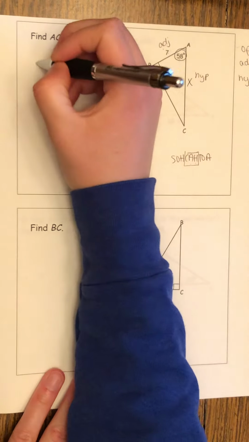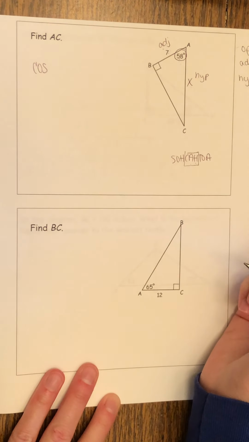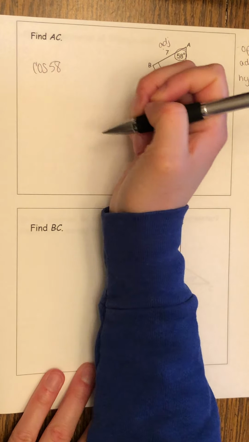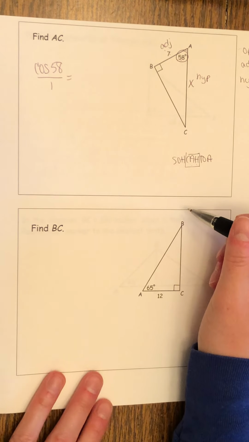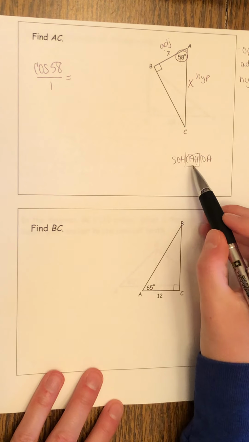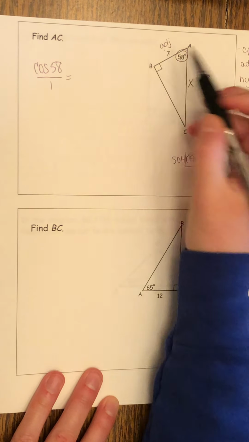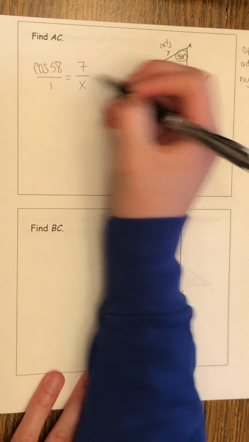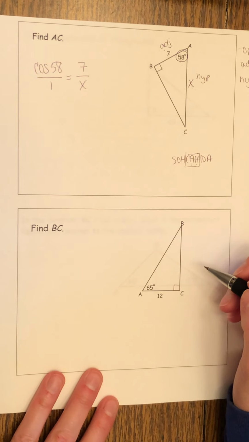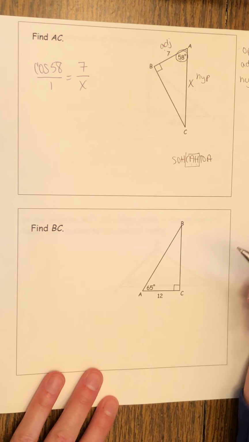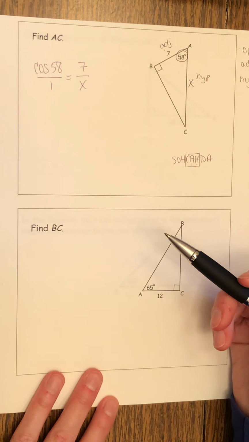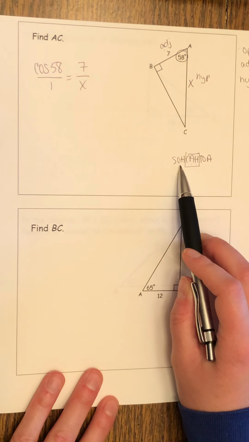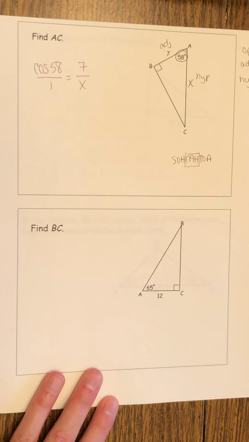So I'm going to set up the cosine ratio of the acute angle, so 58 degrees. Again, I like to put it over 1 so it looks like a proportion. And cosine is equal to the adjacent leg length, which is 7, over the hypotenuse, which I don't know, and what is the whole goal of this problem. So the first step in these problems that I do want you to spend some time doing is figuring out, are you going to be using sine, cosine, or tangent to solve the problem? That's important.